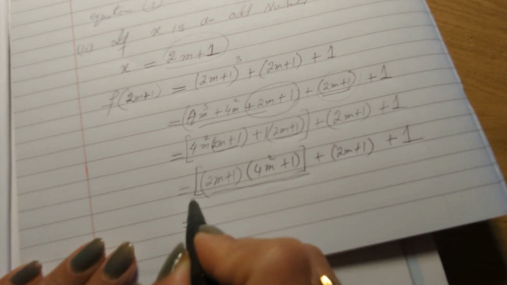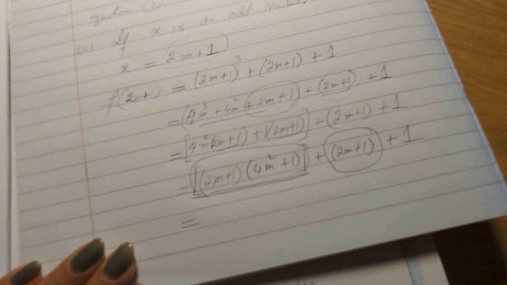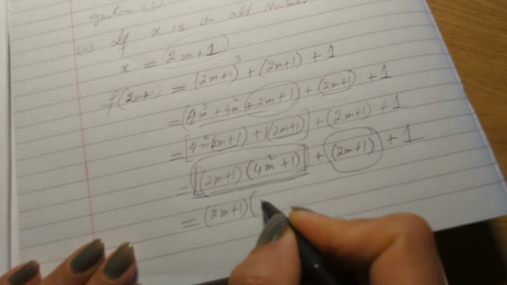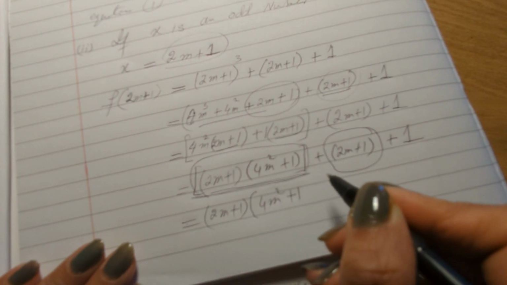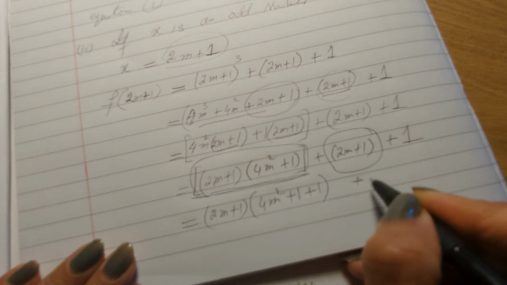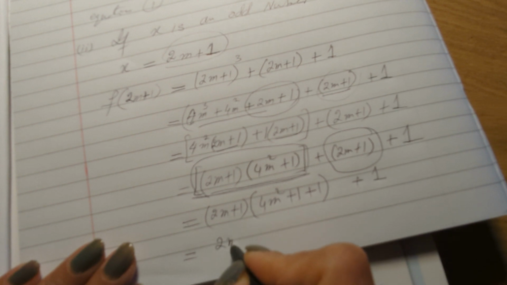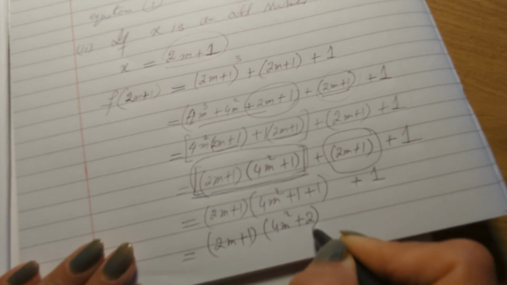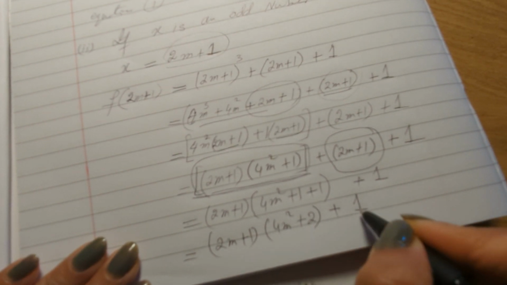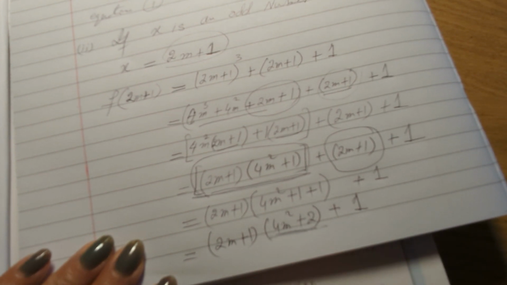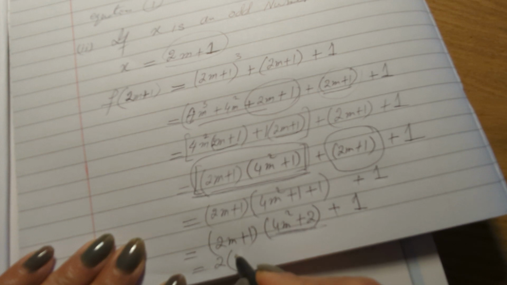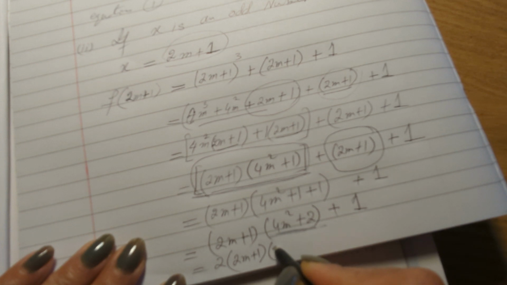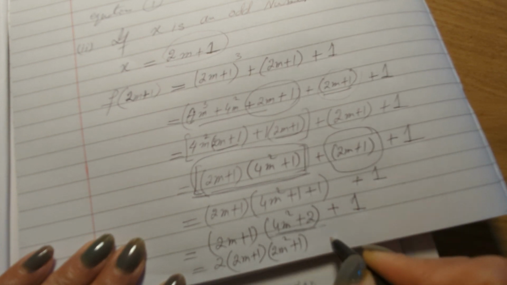Now from this whole term and from this whole term, I am taking 2m plus 1 as common, and I have left here 4m squared plus 1 plus 1, right? So 2m plus 1 times 4m squared plus 2, right? Further, from this term I am taking 2 as common. 2m plus 1 will remain as it is, but from here I am taking 2 as common, then what is left is 2m squared plus 1 and plus 1.